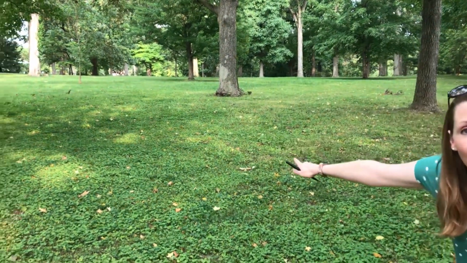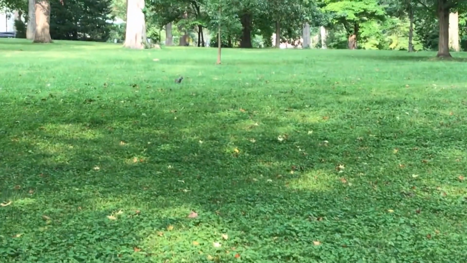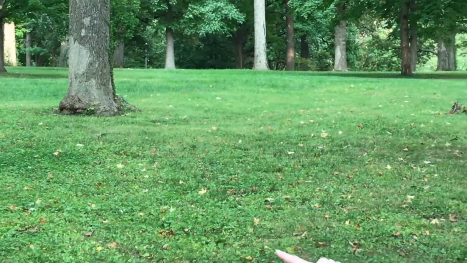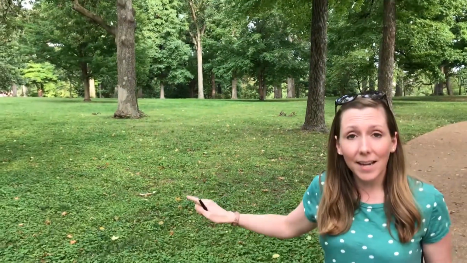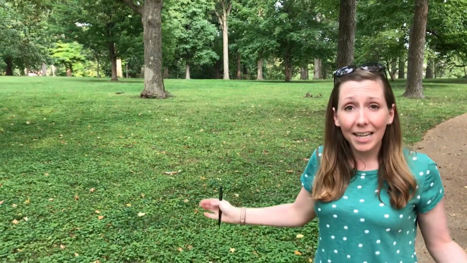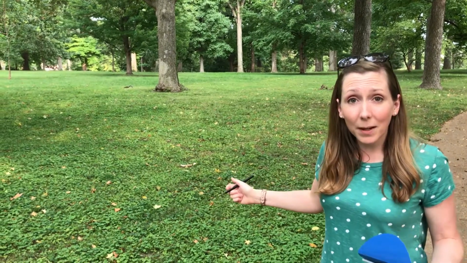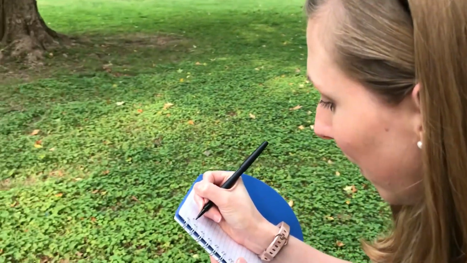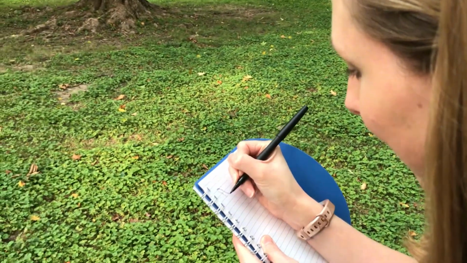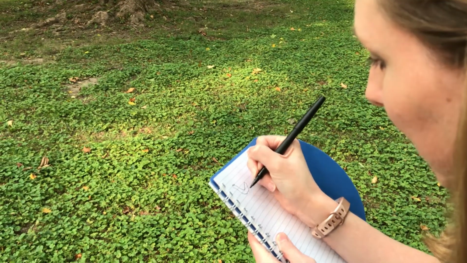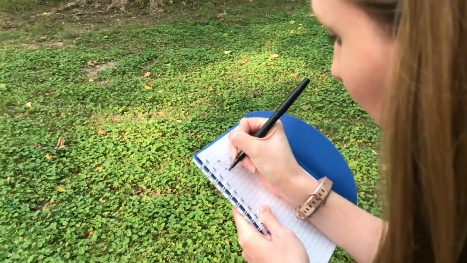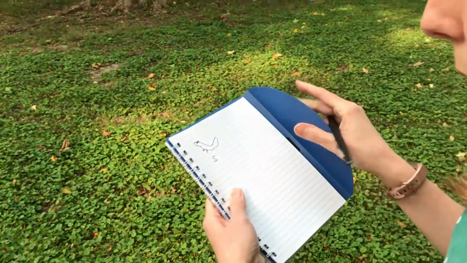Do you see the squirrels? There's one over there and there's another one on that side, and they're running around. I know for sure that squirrels are living things because they move, they grow and change, they eat, they drink, they need air to breathe. So I'm going to draw this cute little squirrel right in my paper. Oops. I'm going to give him a nice bushy tail. Here's his eyes, a little ear, little mouth, little legs. I'm going to write squirrel.